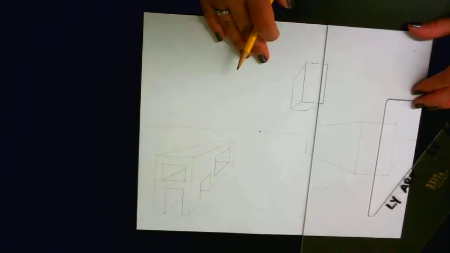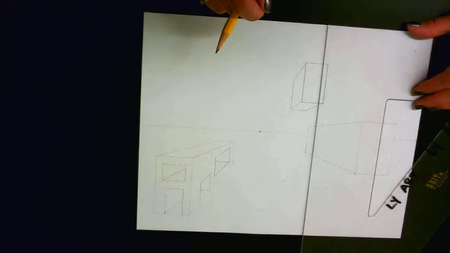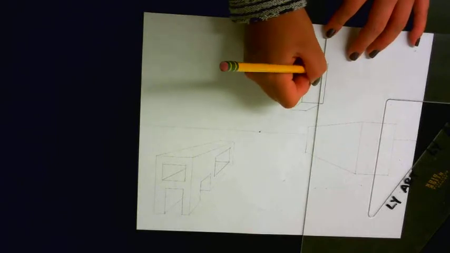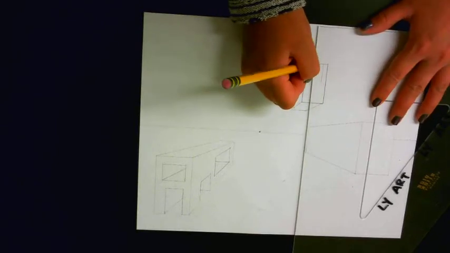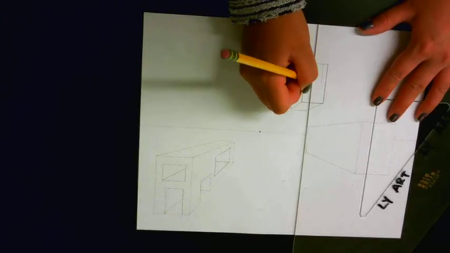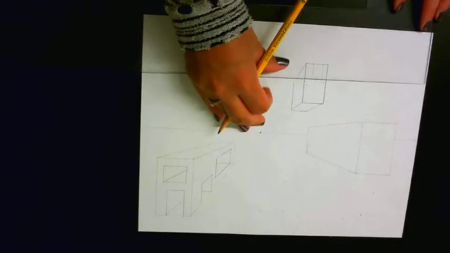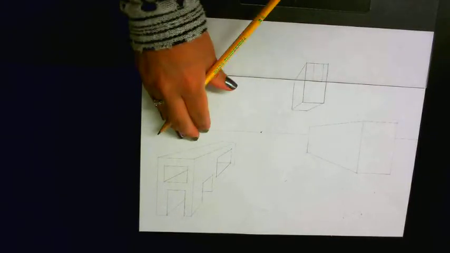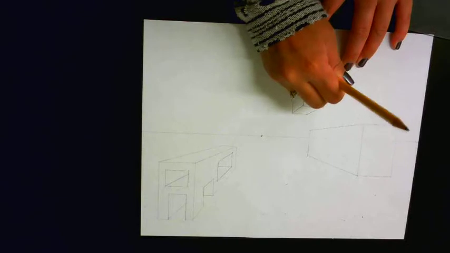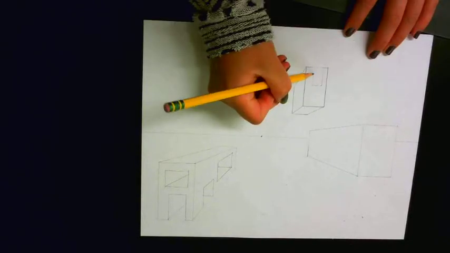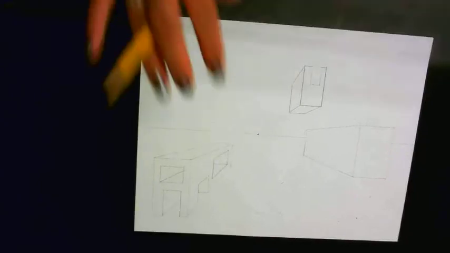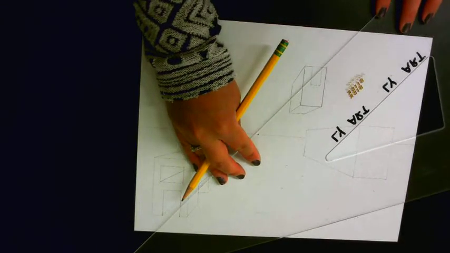So a door on the front of my box is the same way I did the top. So I'm going to do 2 vertical lines, 1 horizontal line. I'm going to erase the bottom part of it. And then the furthest point away, which is this one, I'm going to connect to my vanishing point.